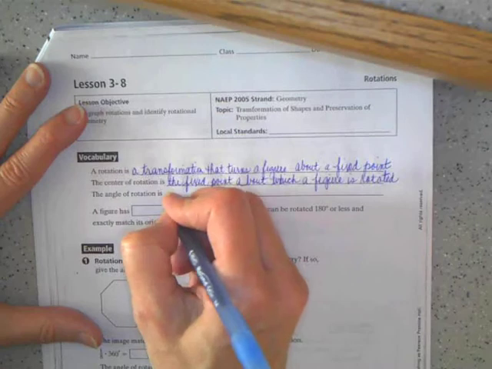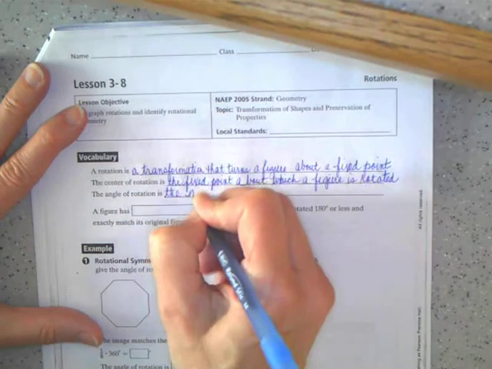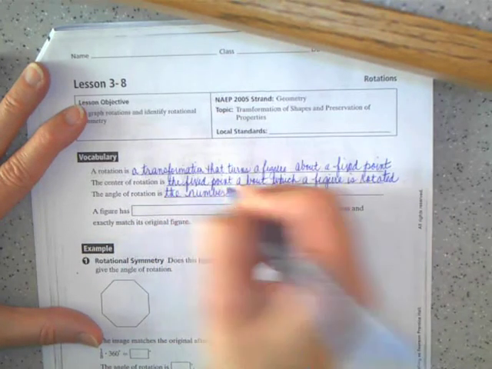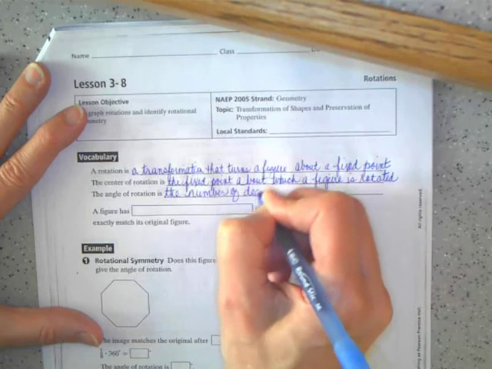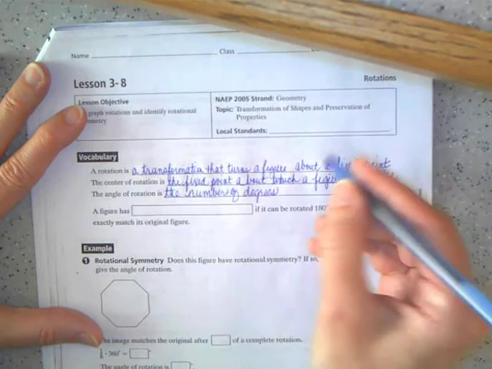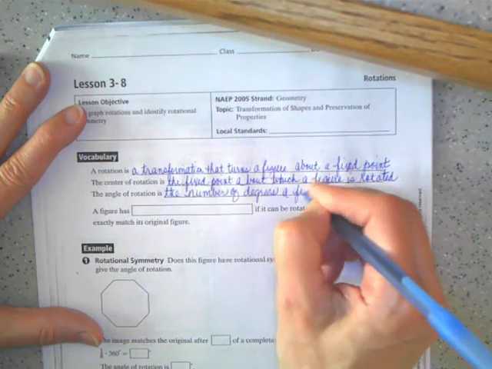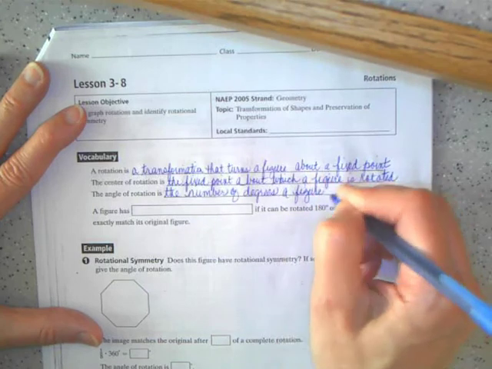And the angle of rotation is the number of degrees a figure rotates.